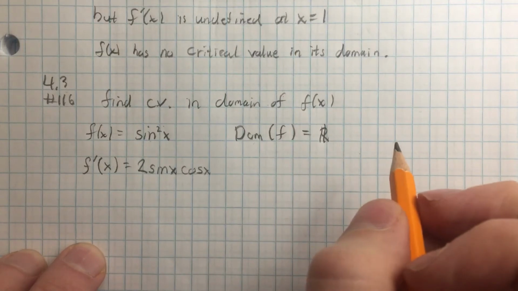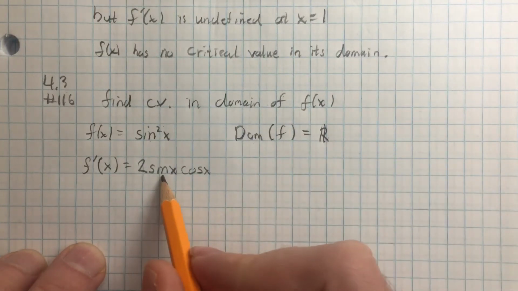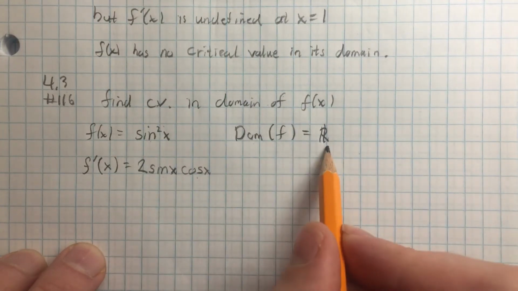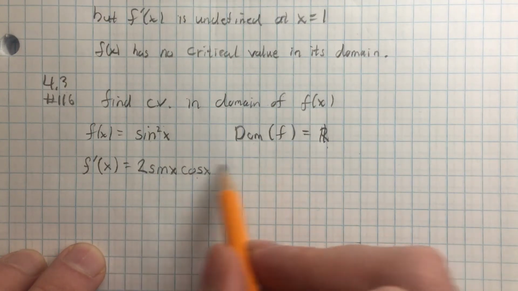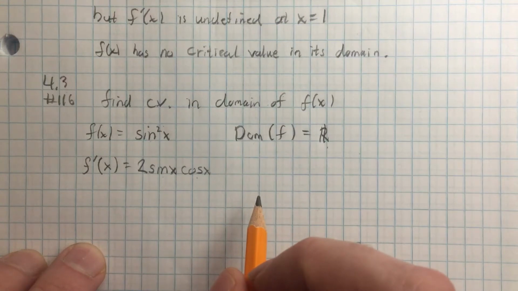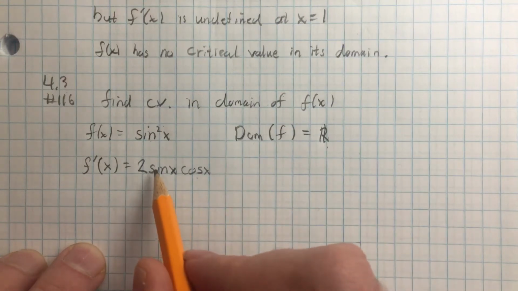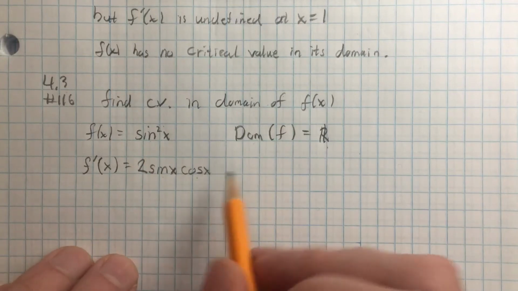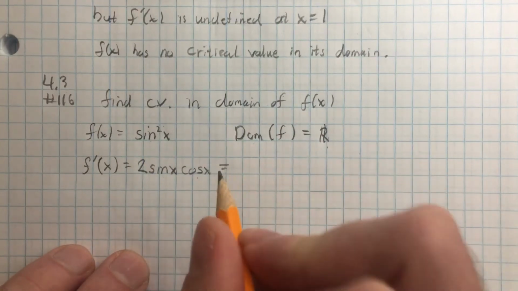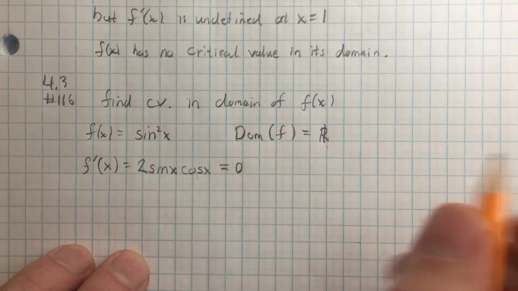Now, where is this undefined? Nowhere, because sine x and cos x are both defined everywhere. Their domain is all reals, so when I take their product, it doesn't change at all, and multiplying by 2, of course, changes nothing about that domain. So therefore, there's no way that this derivative here could be undefined. So we're only concerned in this case, after a little bit of thinking about it, where this might be 0.